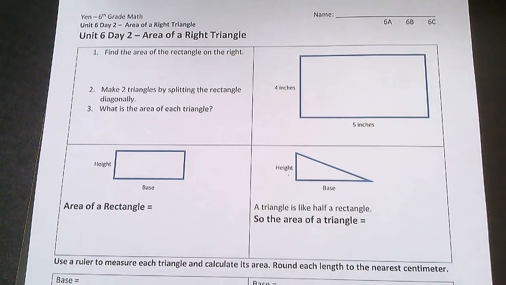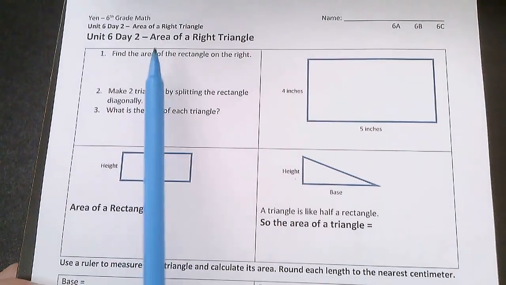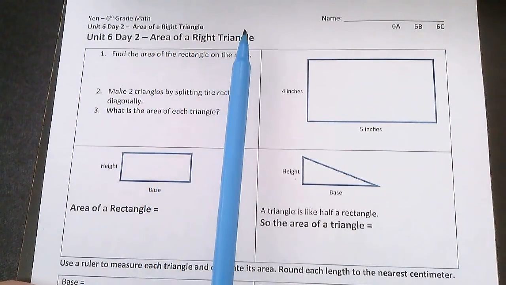Hello everybody and welcome to the video notes for Unit 6, Day 2. Today we are figuring out how we can find the area of a right triangle.